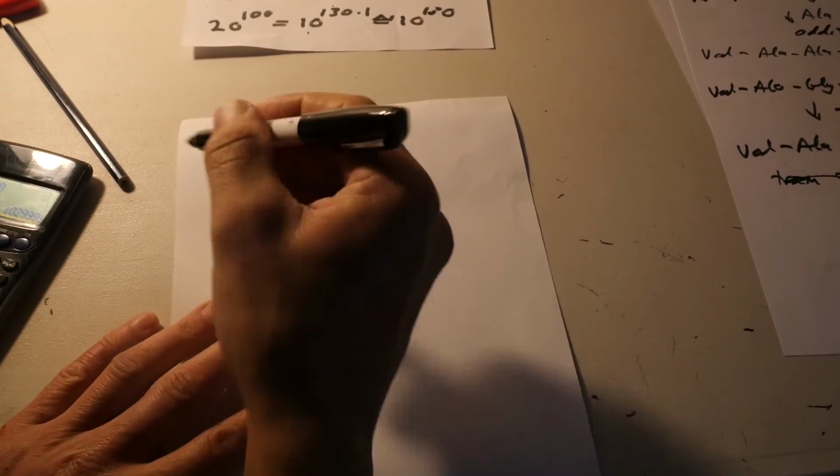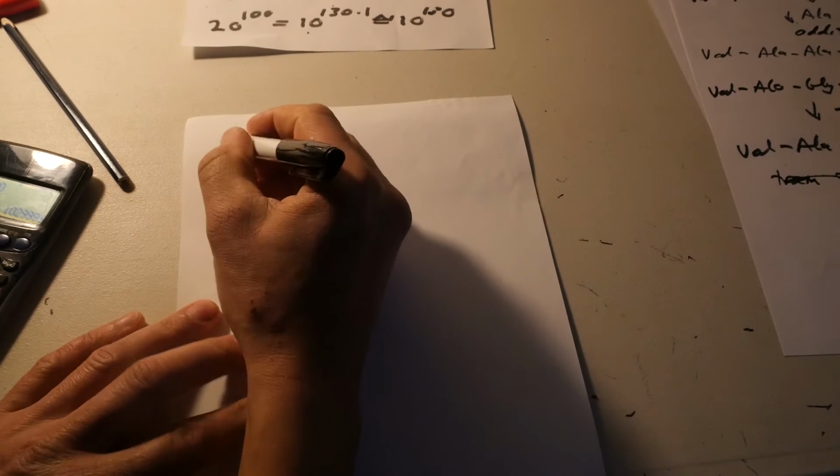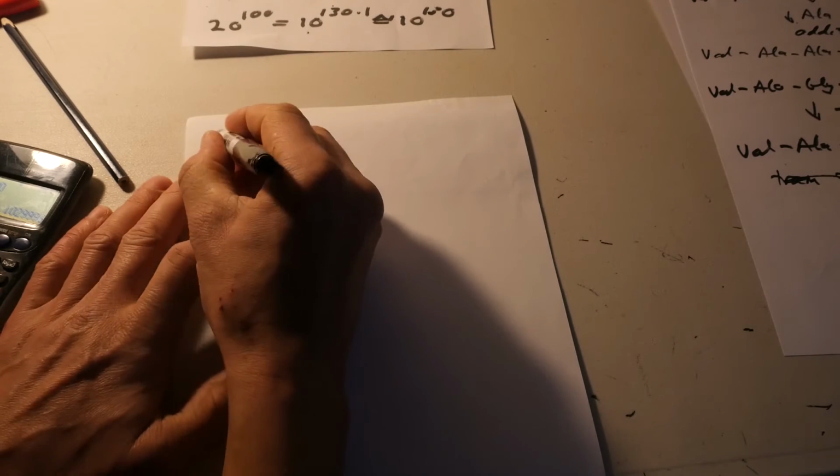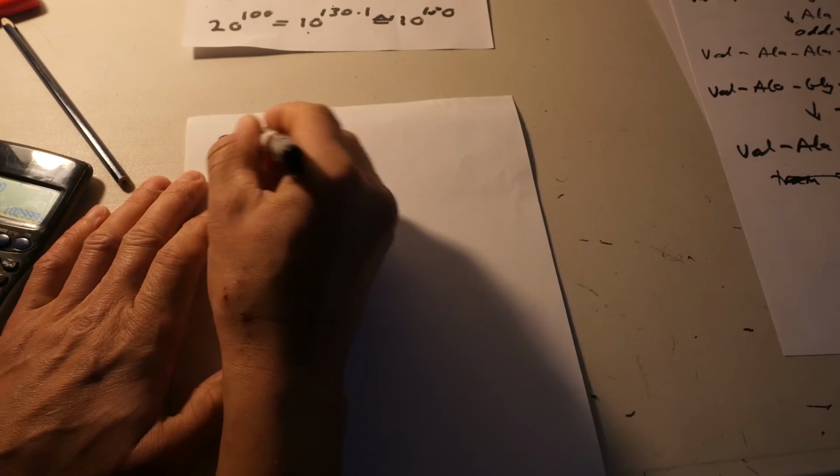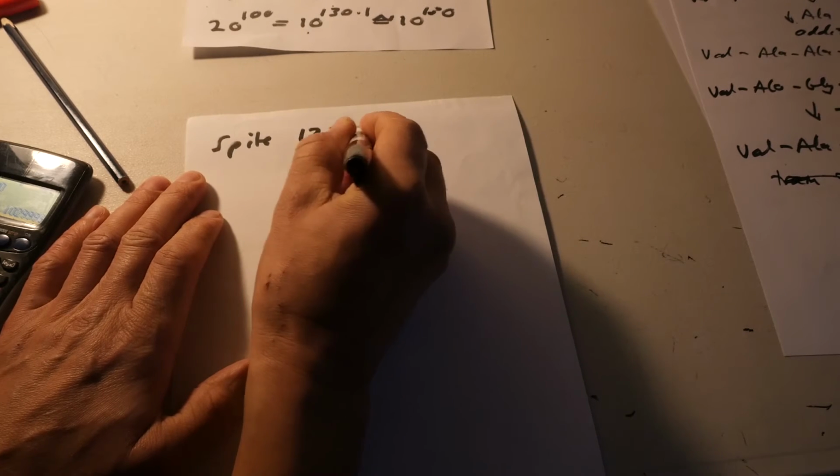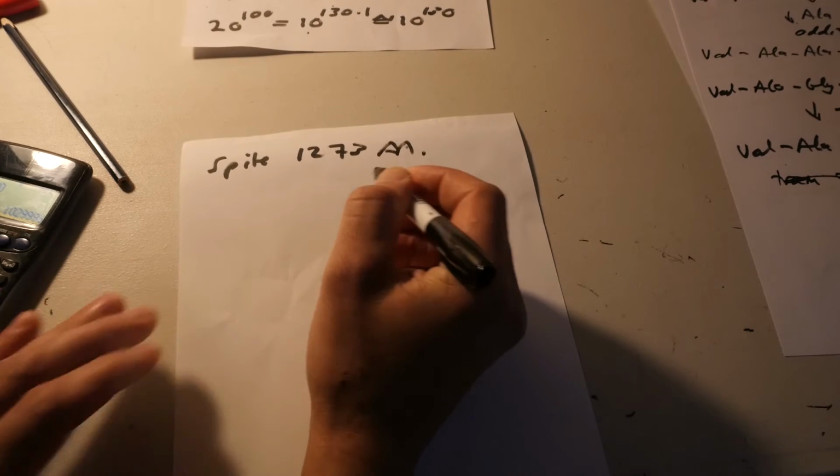So the spike protein, as I said, is 1,273 amino acids long, okay?